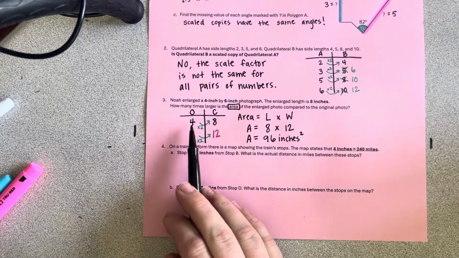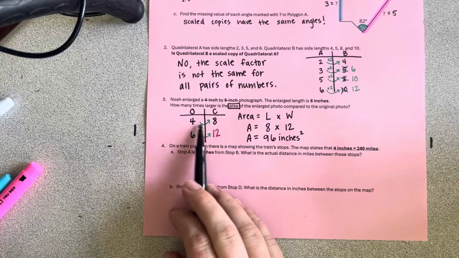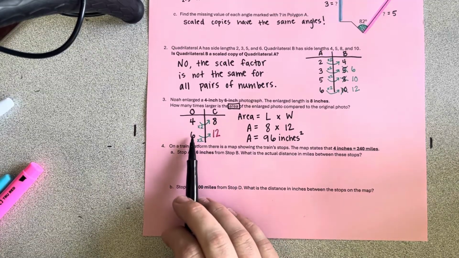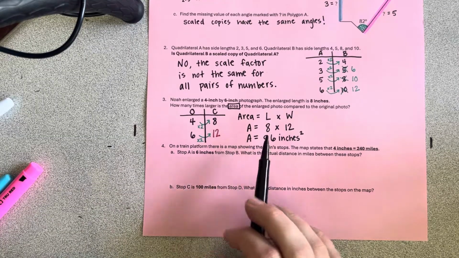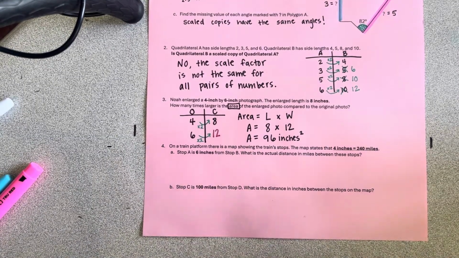So my original photo, I used the 4 and the 8 to find that scale factor, and then I would take 6 times 2 to find 12, and then I use those 2 enlarged side lengths to find my area of the new photo.